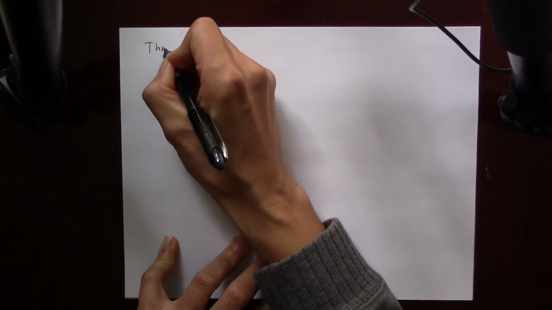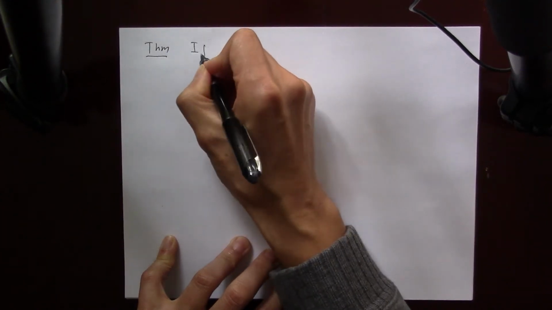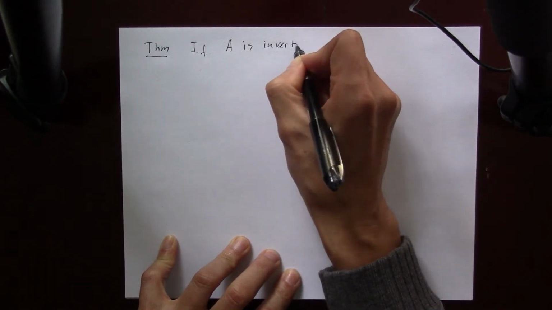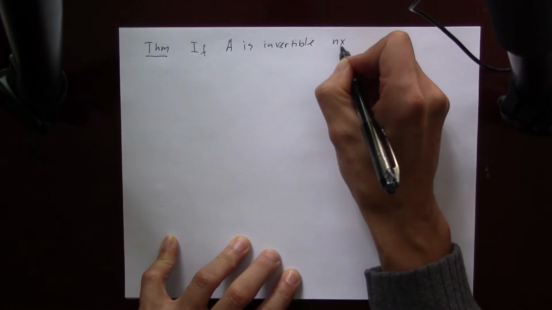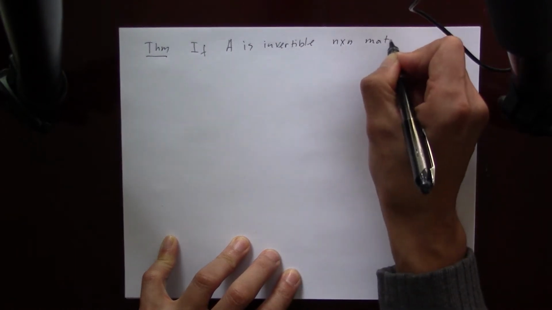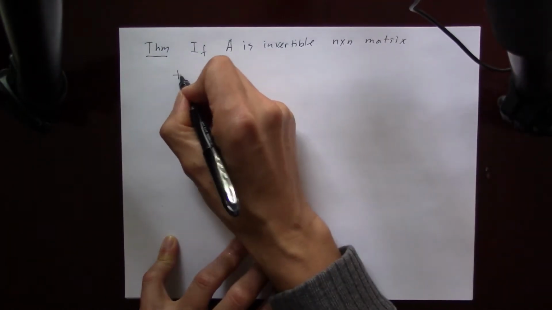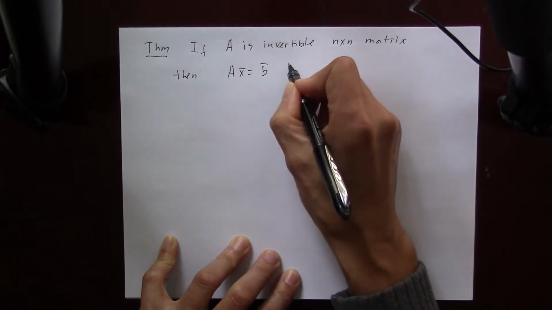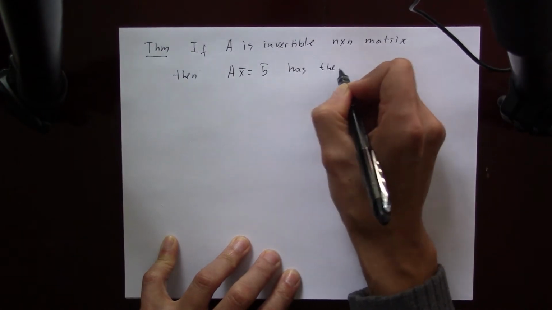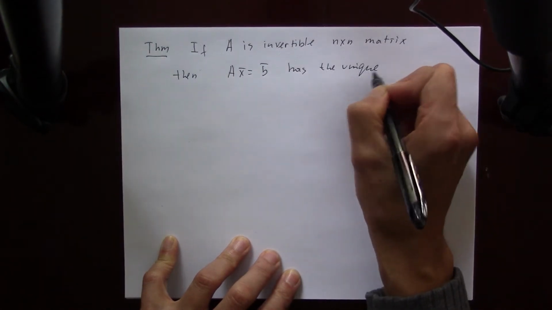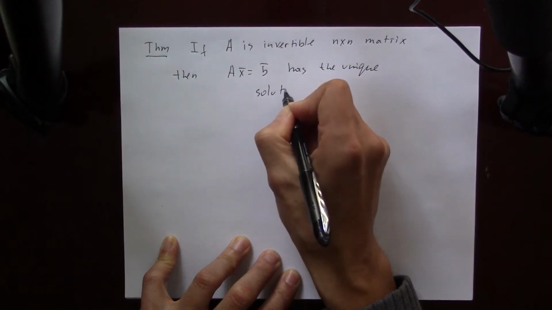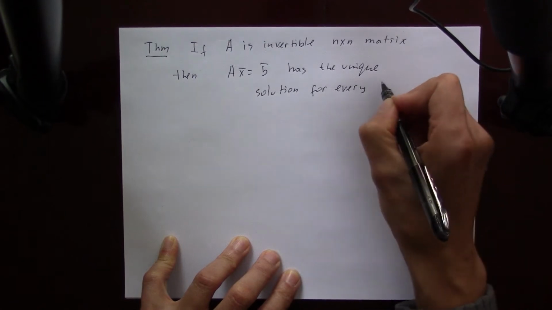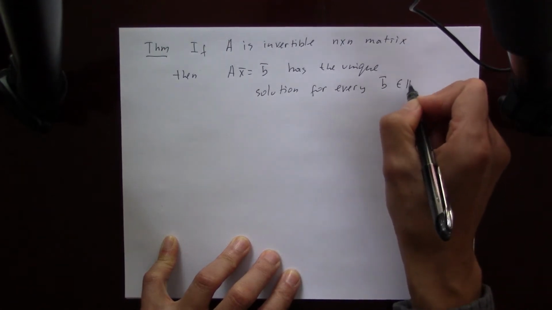Theorem. If A is an invertible n by n matrix, then Ax equals B has the unique solution for every choice of B from Rn.